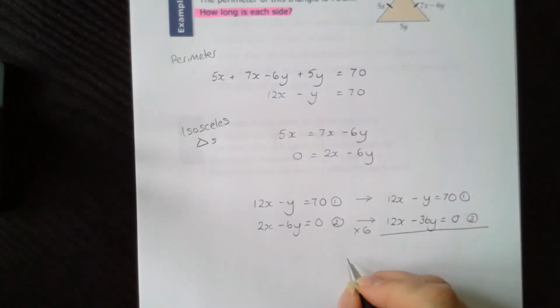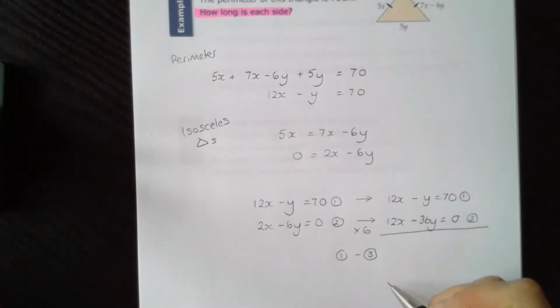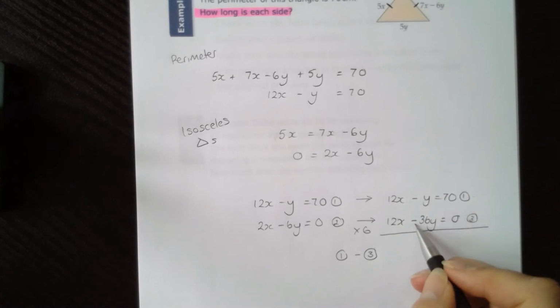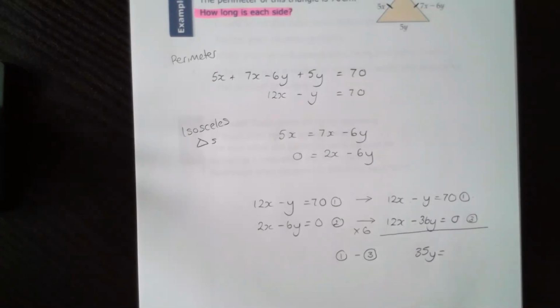So when I do the subtraction, I'm going to do 12x take away 12x is nothing, negative 1y subtract negative 36y, which is going to be 35y. These are always the hardest, because it's very easy to make mistakes. 70 take away nothing is 70, so y is equal to 2. If you chose to do it the other way, 3 take away 1, you'd end up with negative 35y is equal to negative 70. So you still get exactly the same answer.